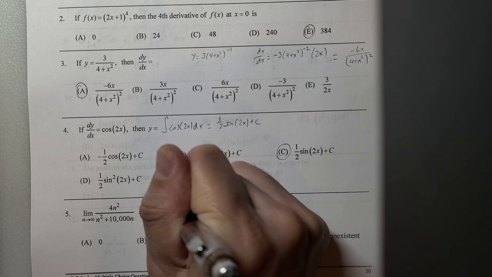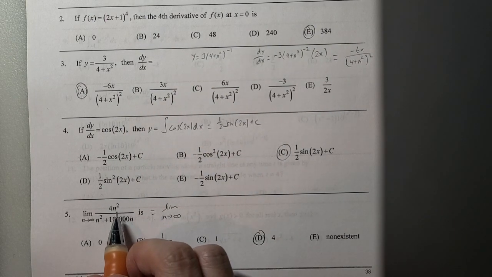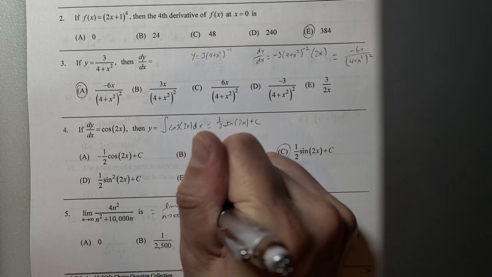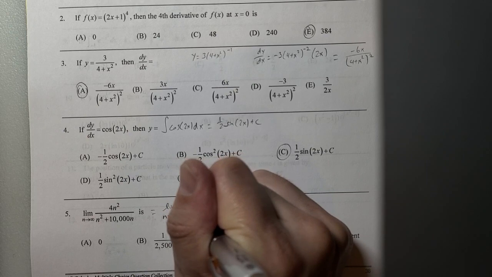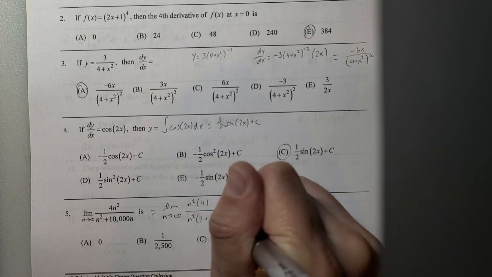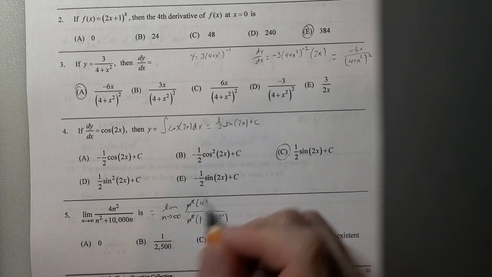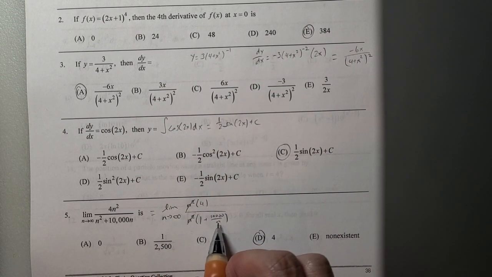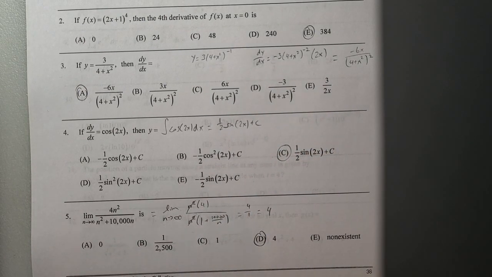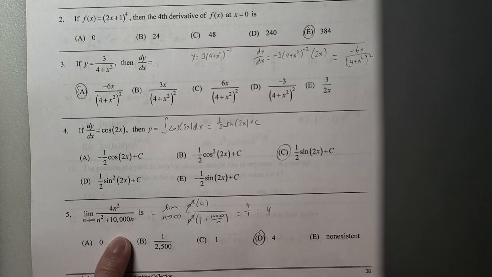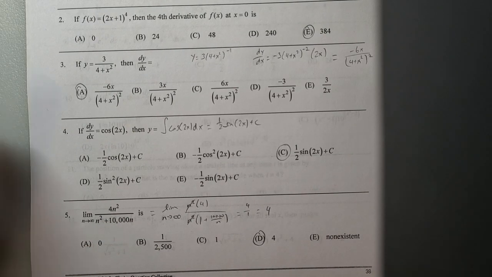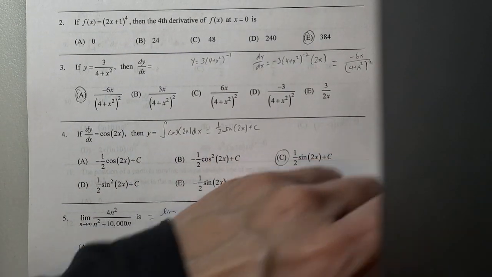The long way to do this: remember the technique? We factor out the biggest degree from the top and from the bottom. So it'll be n squared times 4 over n squared times 1 plus 10,000 over n. These can cancel. Now we take the limit as n goes to infinity. This term goes to 0, so we're left with 4 over 1, which is 4. Same answer. Since it's multiple choice, if you do the degree test and get 4, that's the quick way because you don't have to show any work.